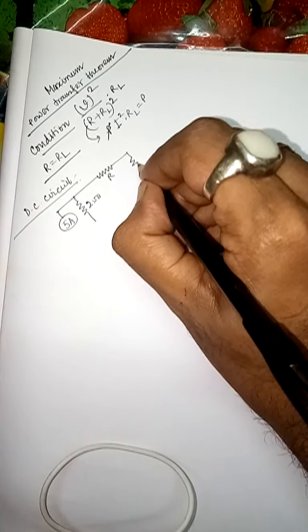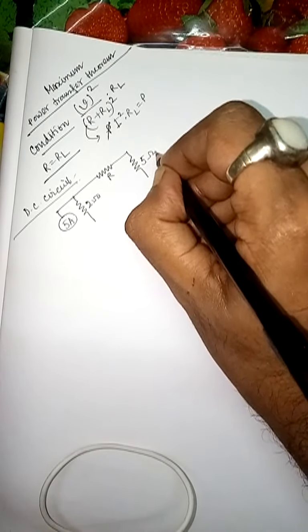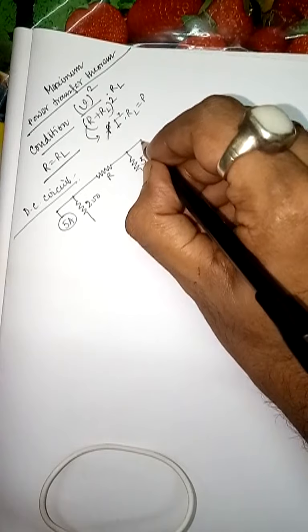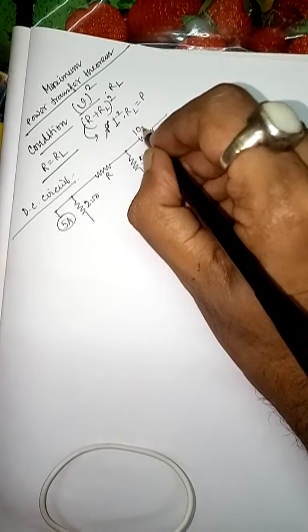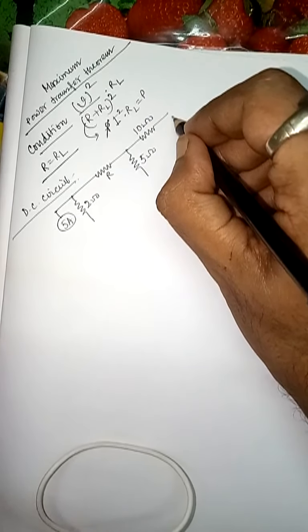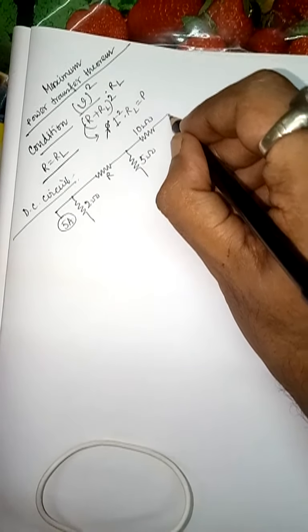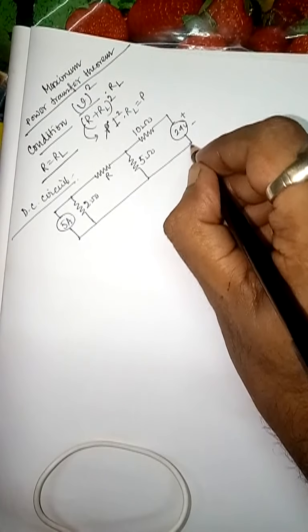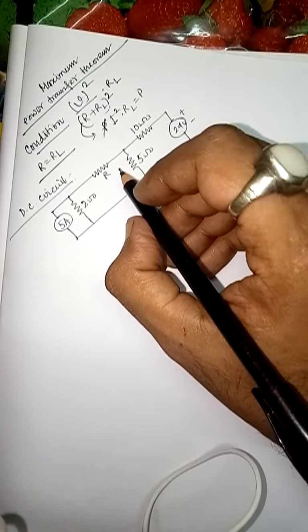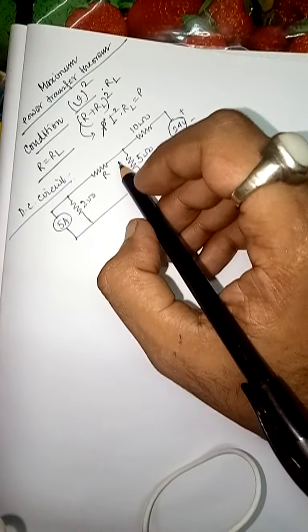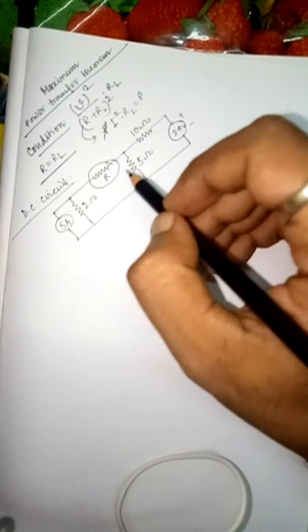a 5 ohm resistance, a 10, and a 24. So we have to find the value of the maximum power that can be delivered to that particular R. So how to find this maximum power?